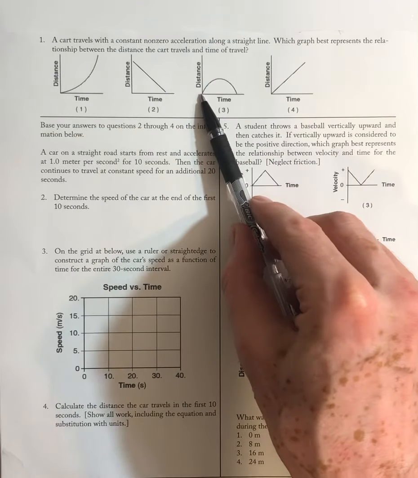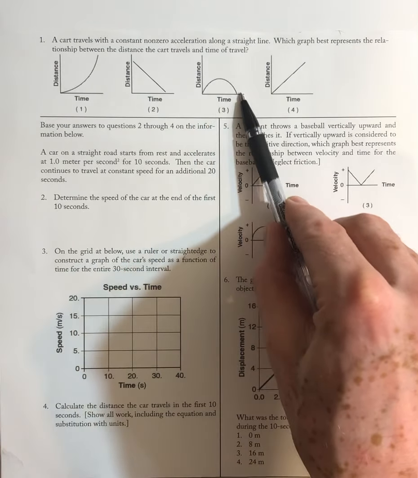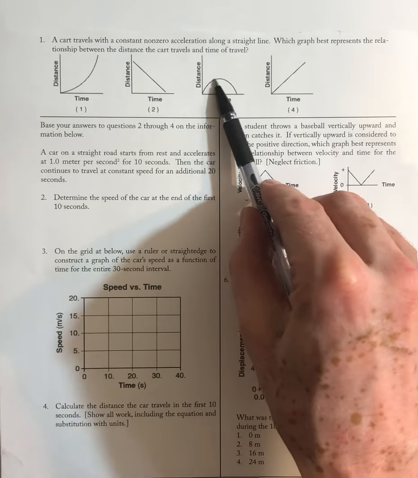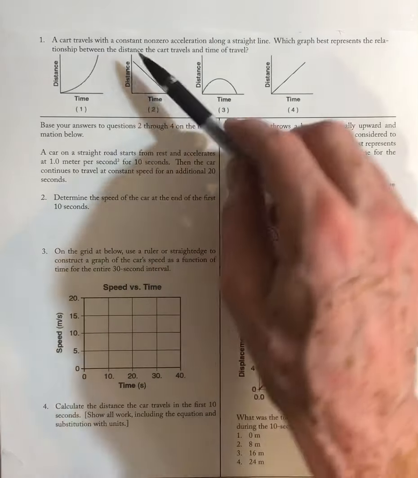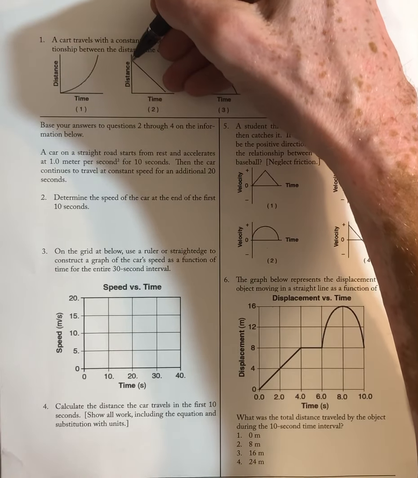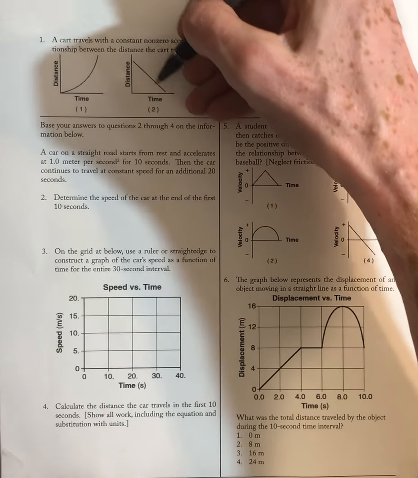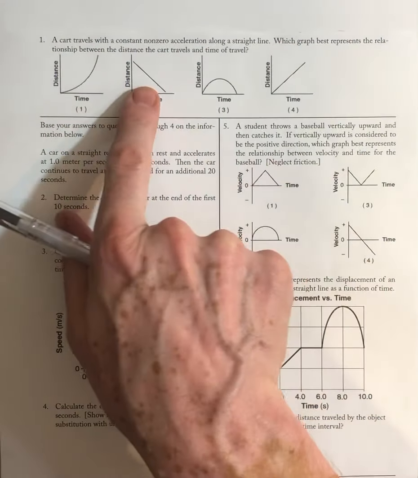With this one, if you're looking at this, you're saying, well, it started out at a certain distance, it went up and then slowed down. So that doesn't really imply constant acceleration, okay? So this also doesn't work. This one here, you have a constant velocity. Now, this one, it's slowing down, but it's a constant velocity, which means that you don't have acceleration.